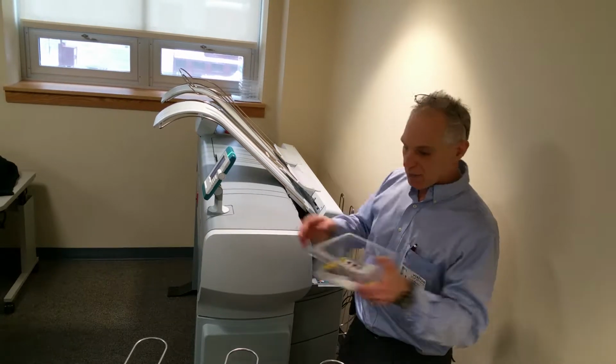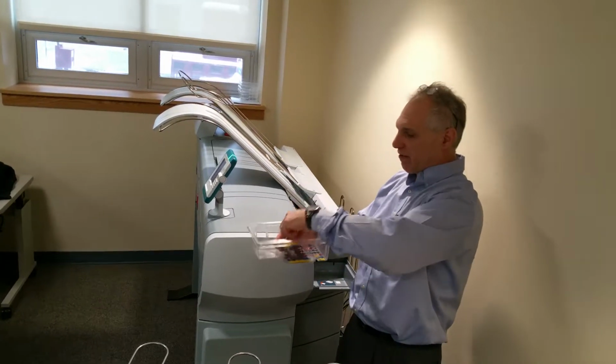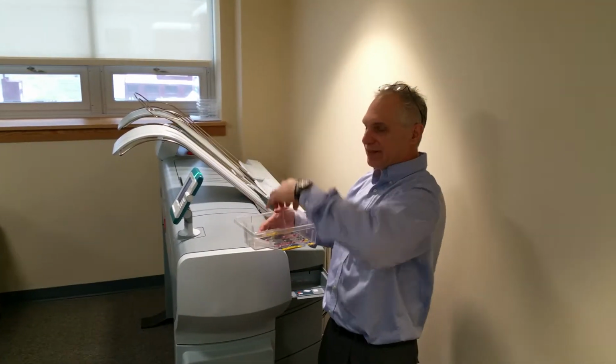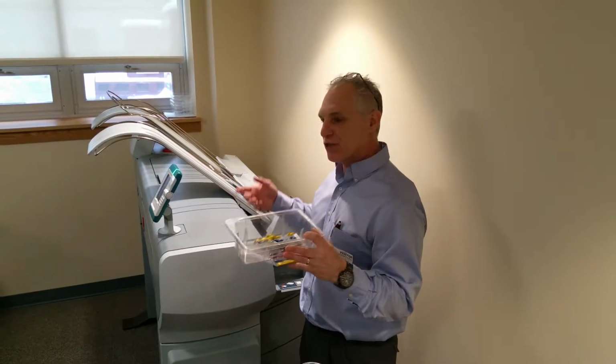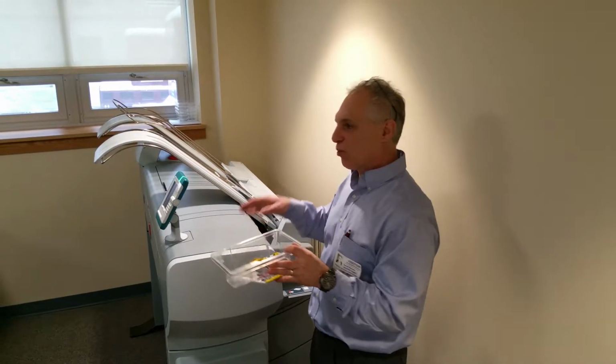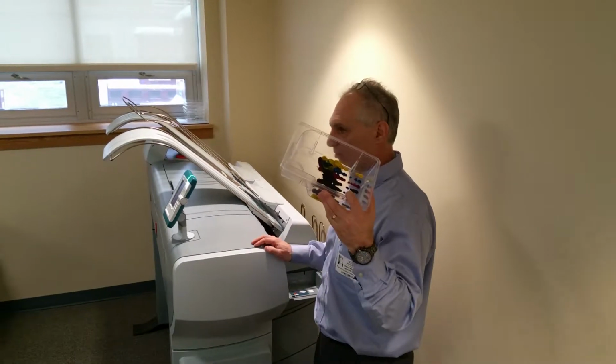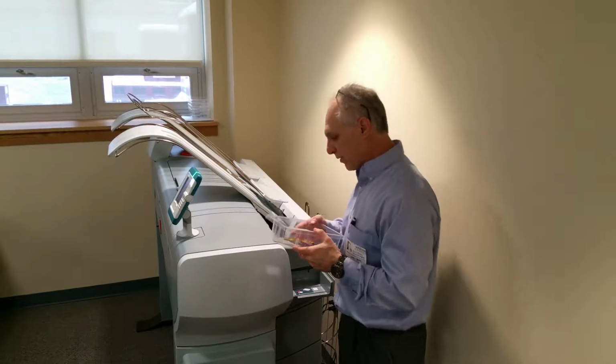But save these. Don't throw these out, because you can see the toner waste in here. This is going to build up, and the way it determines that it needs to be changed is by the height. The machine at some point will tell you to replace this. Okay? So just save it.